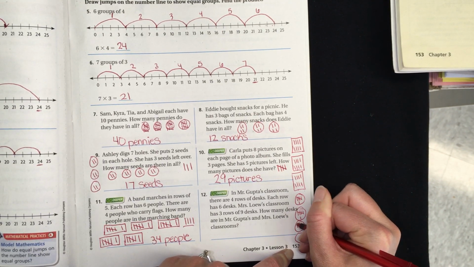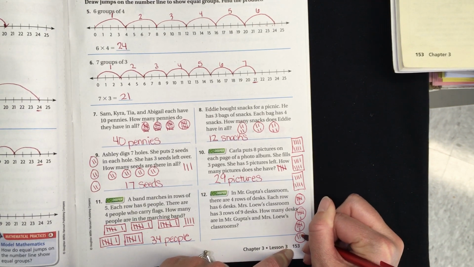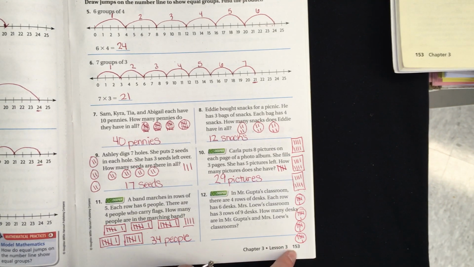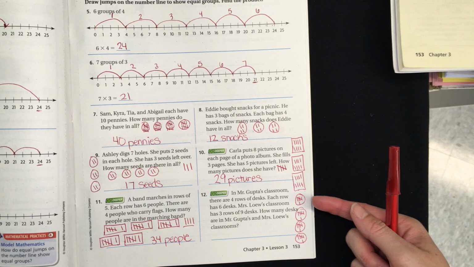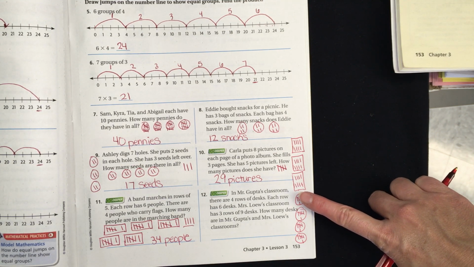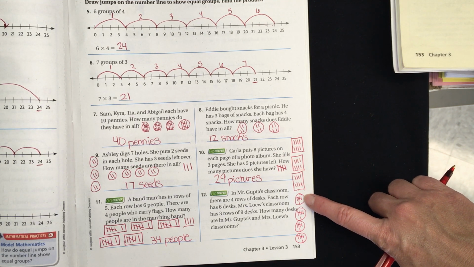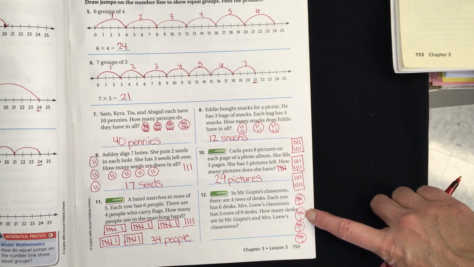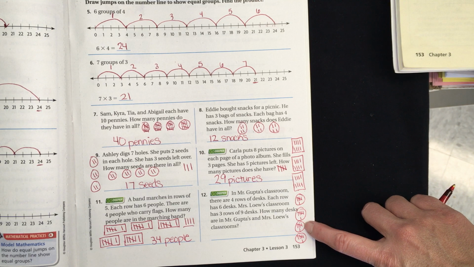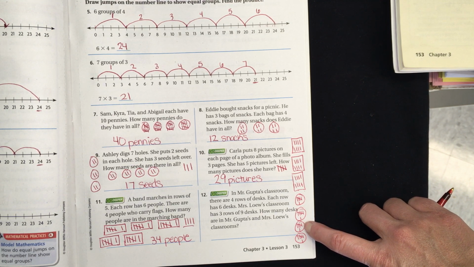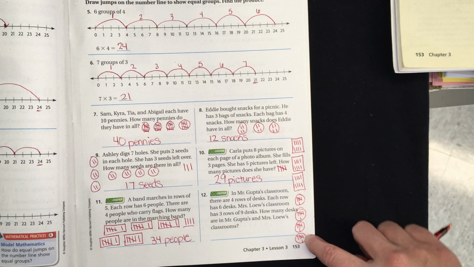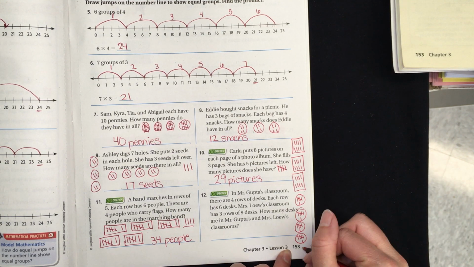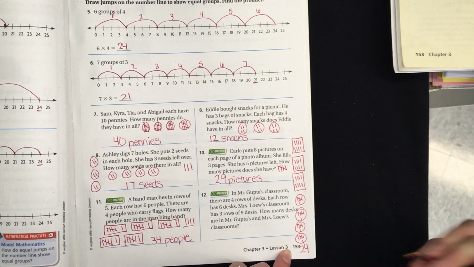Okay? So step 1, how many desks in Mr. Gupta's room? So we have 6 plus 6 would be 12. 12 plus 6, 18. 18 plus 6 would be 24. So we have 24 desks in Mr. Gupta's classroom.